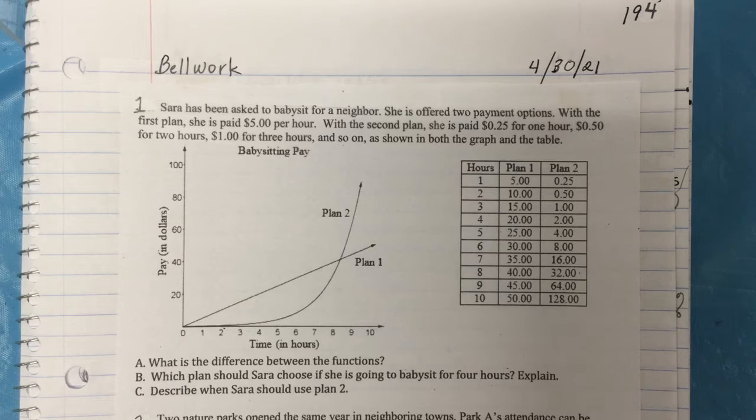This is your EOC bell work. Please go ahead and pause your video and solve this problem. And then when you're finished, turn it back on and I will go over it with you.